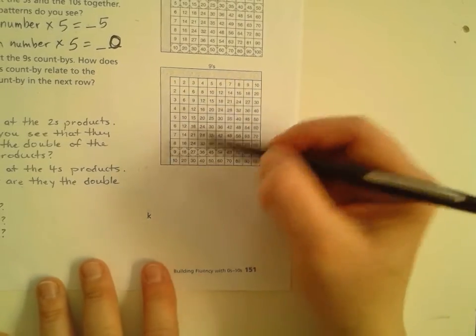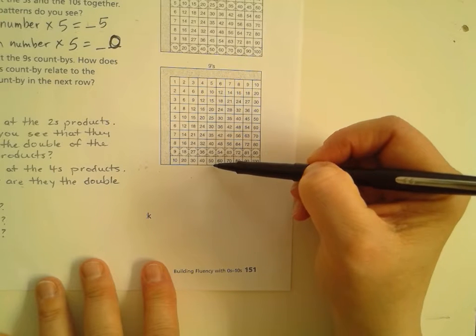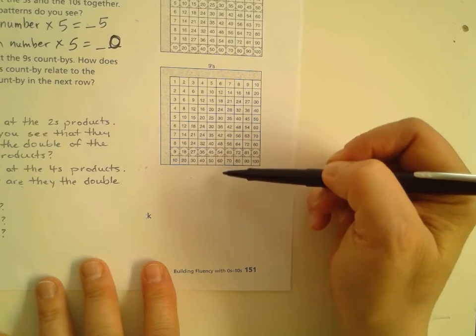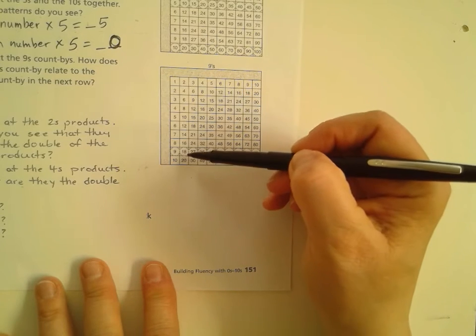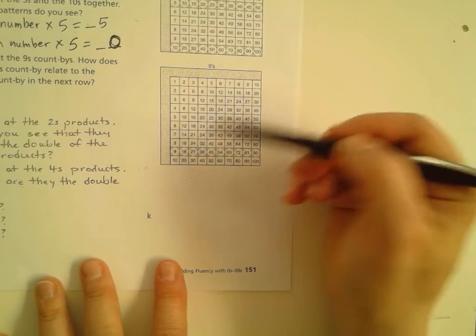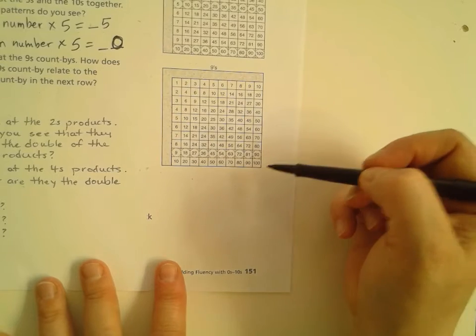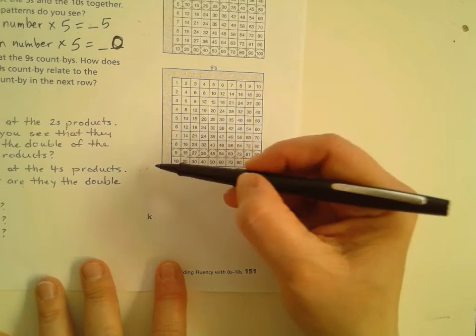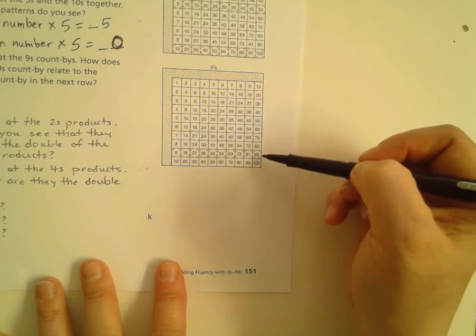So if I look at 5 times 10, that's 50, and if I subtract 5, because 9 is 1 less than 10, I'll get 45. Let's do another one. 2 times 10 is 20 minus 2, 18. When you want to look at your 9s, all you have to do is look at your 10s and subtract that same number. So 10 times 10 is 100, but 10 times 9 is 10 less than that, which is 90.